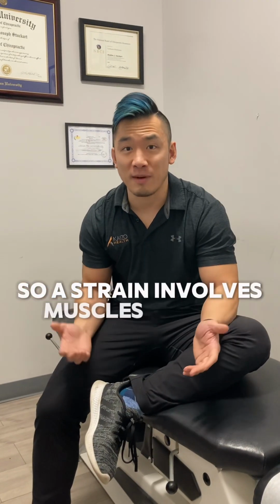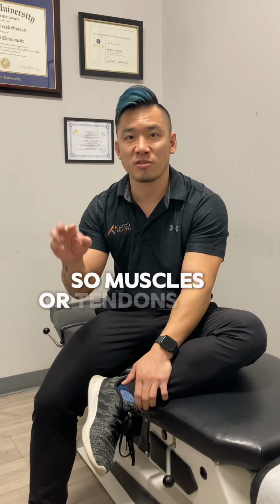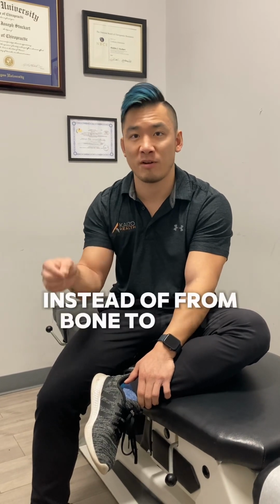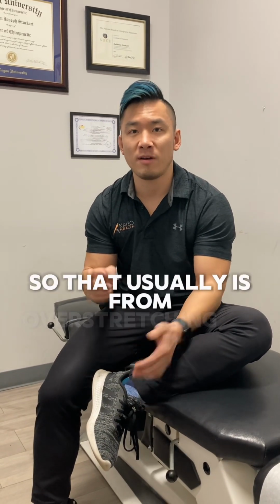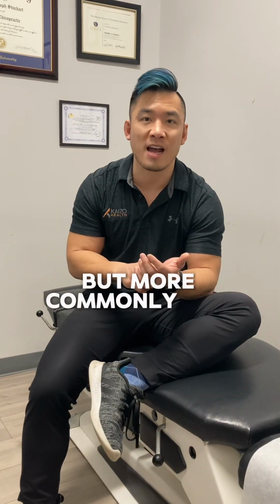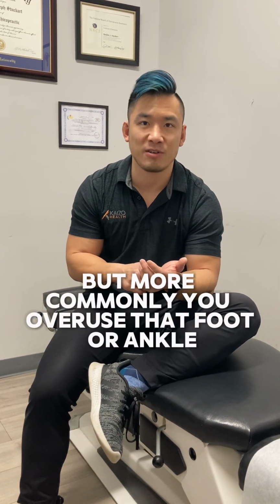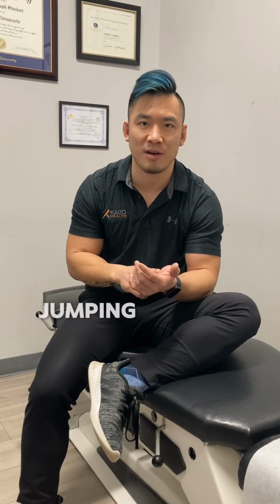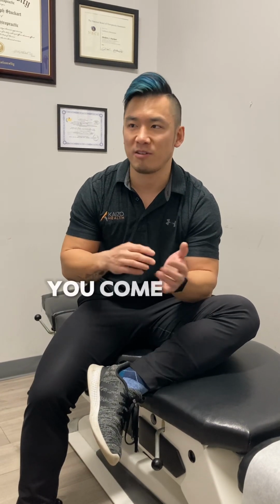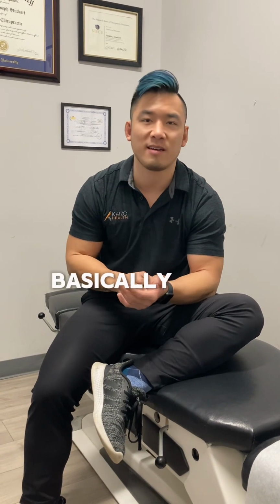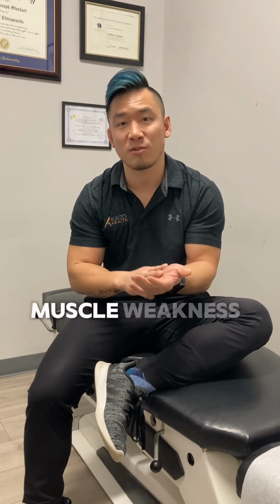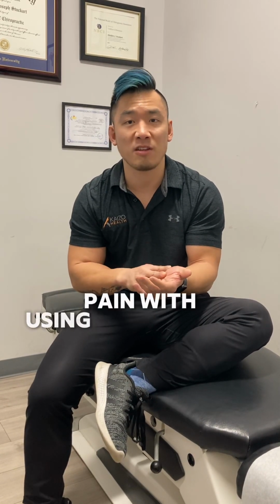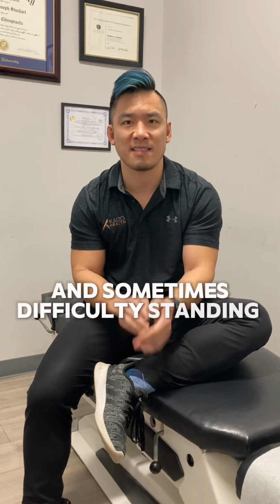So a strain involves muscles instead of ligaments. So muscles are tendons that are attached to the bone instead of from bone to bone. So that usually is from overstretching or overuse, but more commonly you overuse that foot ankle, something repetitive like skating, jumping, sports, you come out of days. It feels more sore basically. You can tell if the ankle is strained if you have some swelling, muscle weakness, pain with using that muscle, and sometimes difficulty standing or walking.